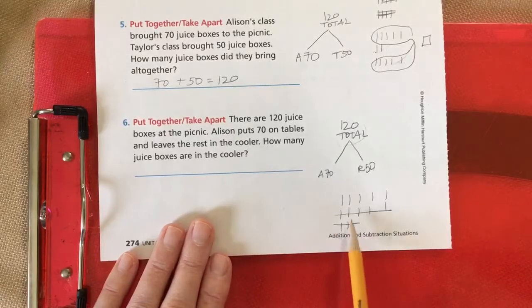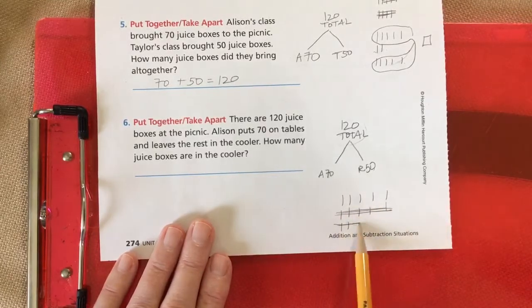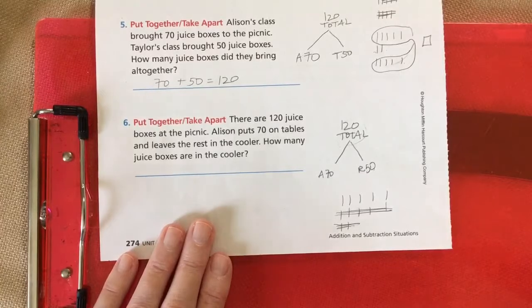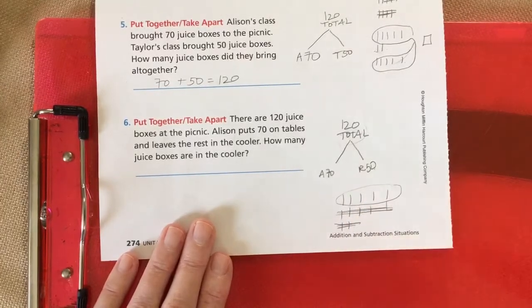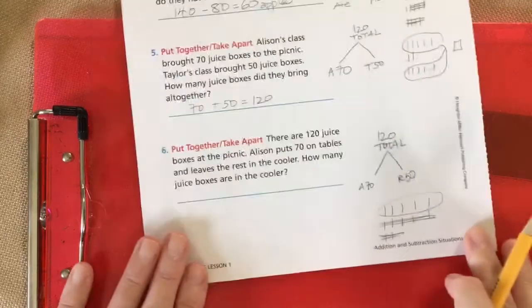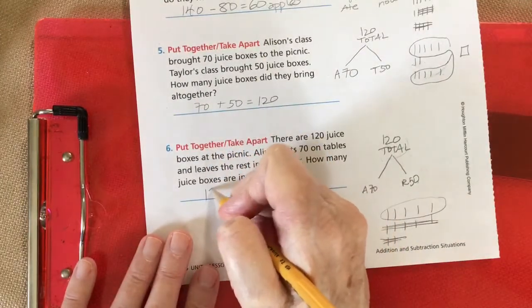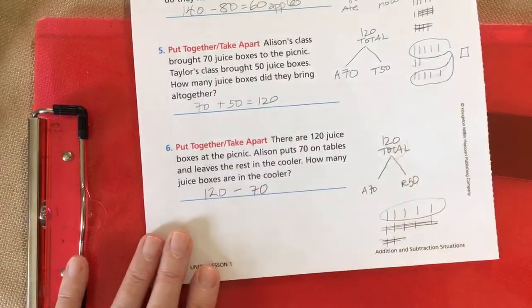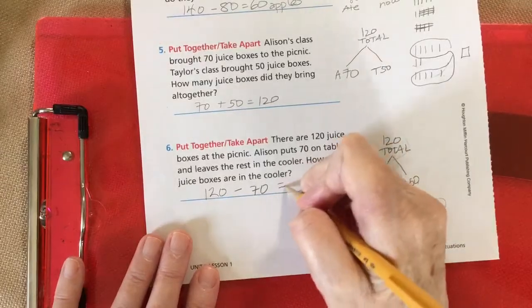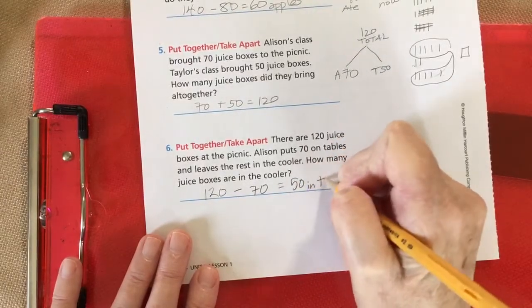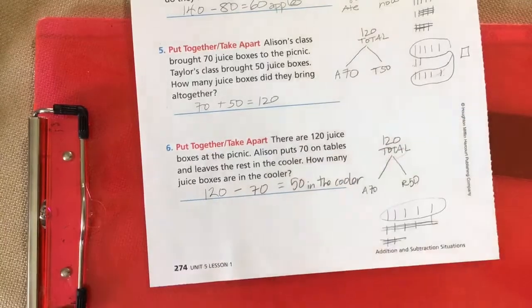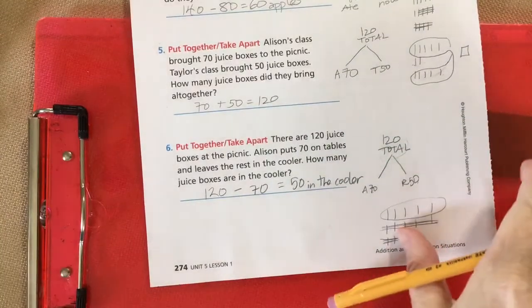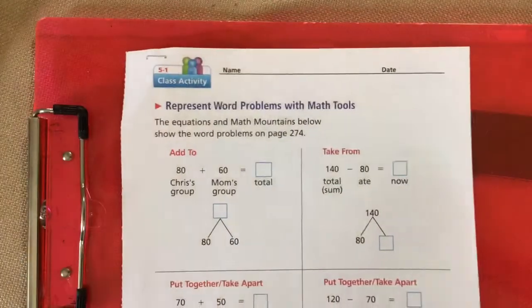And if she went ahead and put 70 of those on the picnic tables, and she put the rest in a cooler to stay cold, how many did she leave on that cooler? Right there, 50. So to write an equation for that, we would have our total of 120 taking away 70, which is an addend, and that leaves us with 50 in the cooler. Okay? That's how you do that. All right, on to your next page.